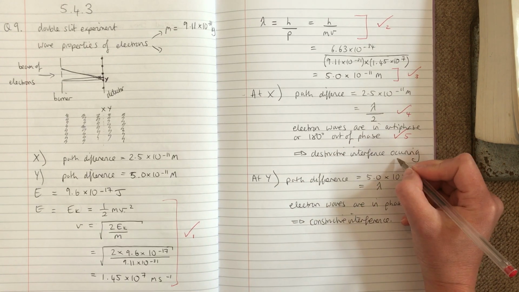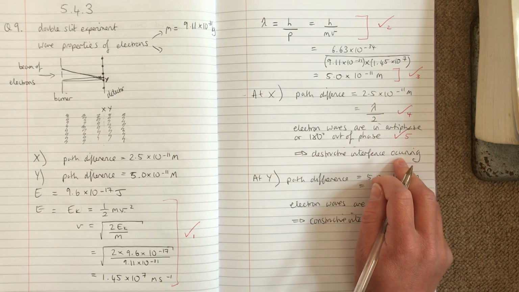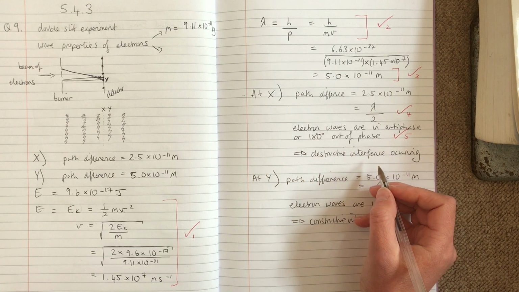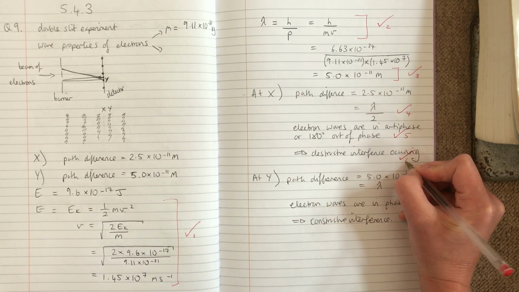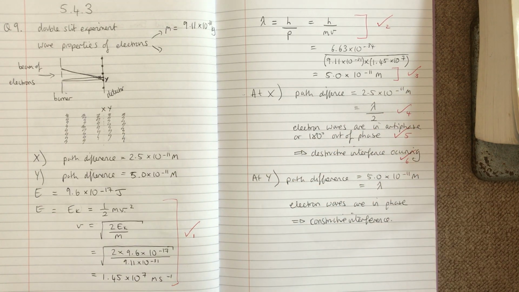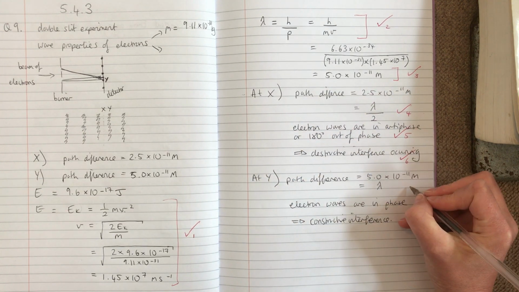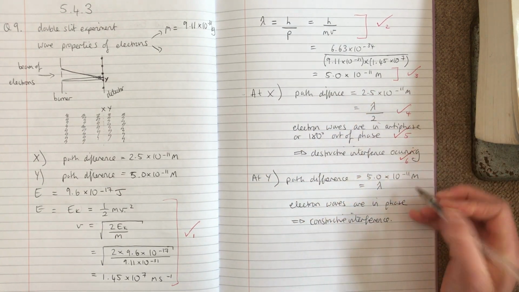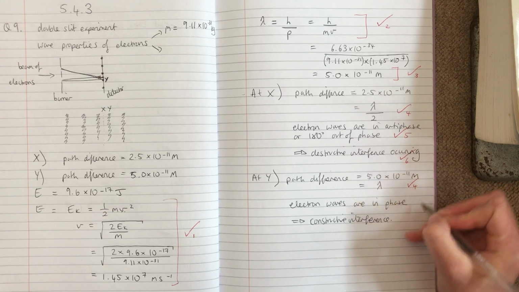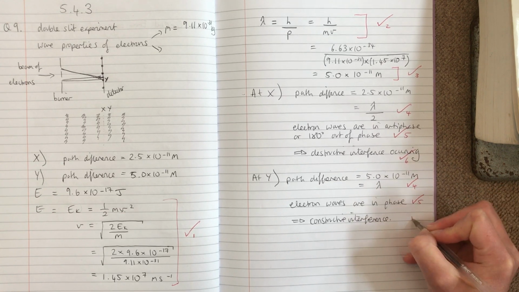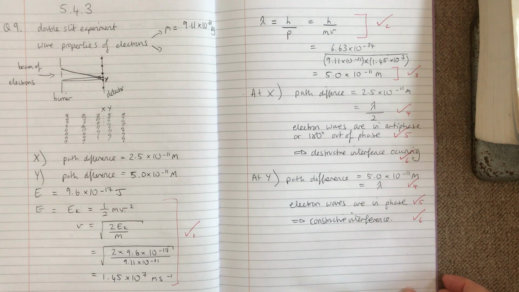And then lastly, mark 6 is for identifying that if two waves are arriving out of phase, then you get destructive interference. These points below, you don't need to do both, but I think it's good for completeness. So that's mark 4 again, mark 5 again, and mark 6 again.